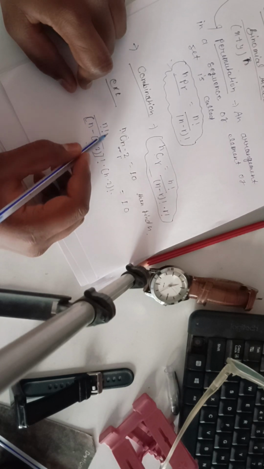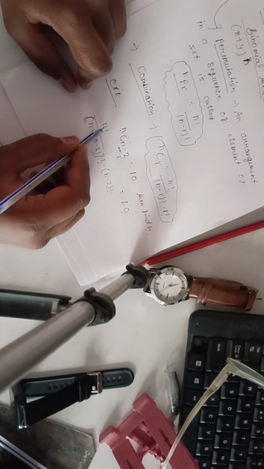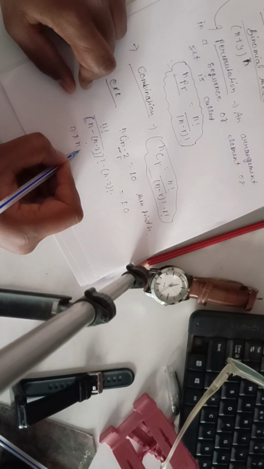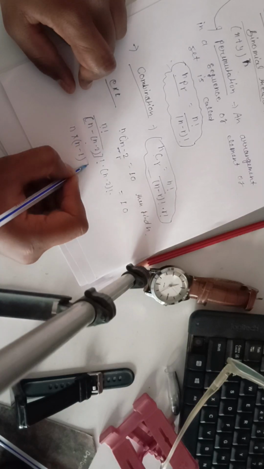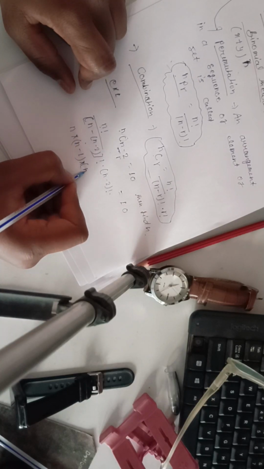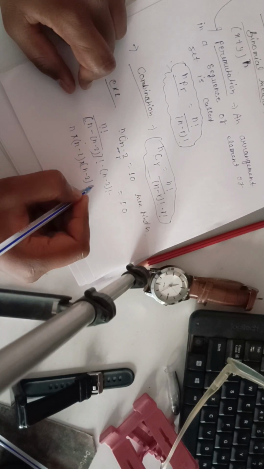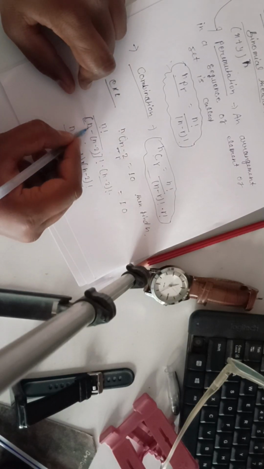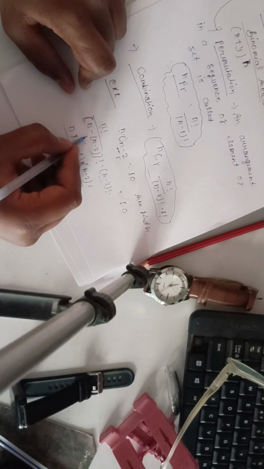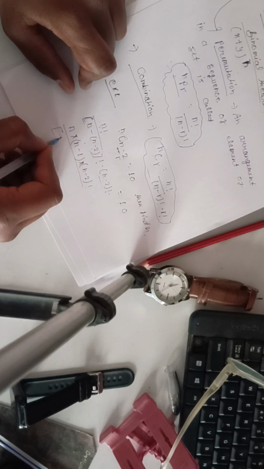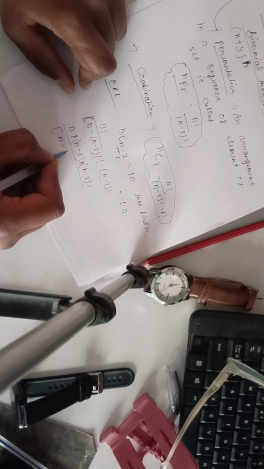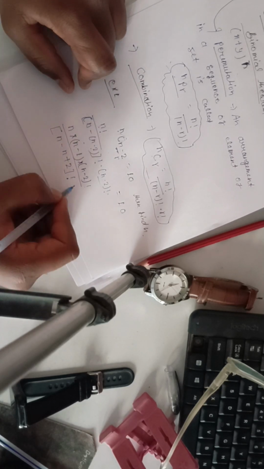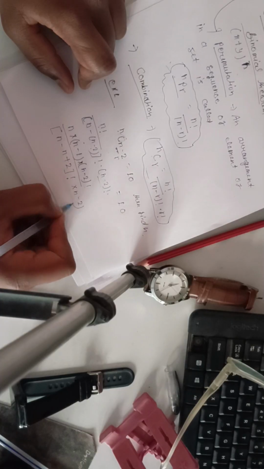For this, here is n factorial. I can write it as n into n minus 1 into n minus 2 factorial. Why am I writing this? Because I can see here is n minus 2 factorial. So the denominator becomes n minus n plus 2 factorial, that is 2 factorial, into n minus 2 factorial.